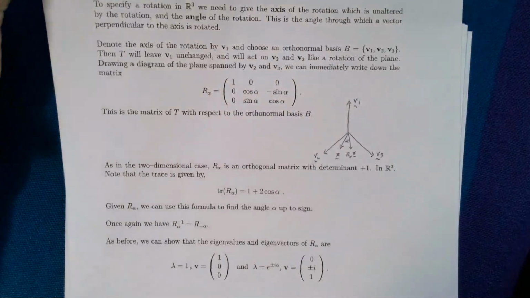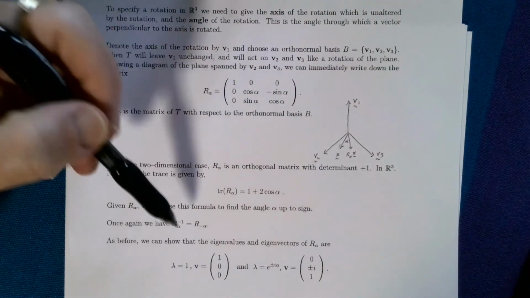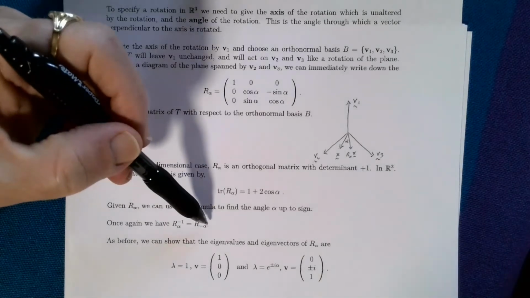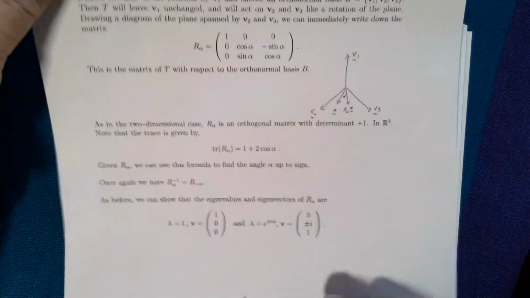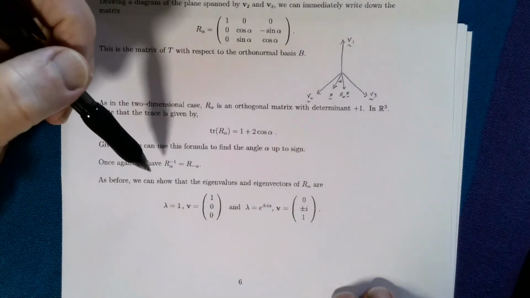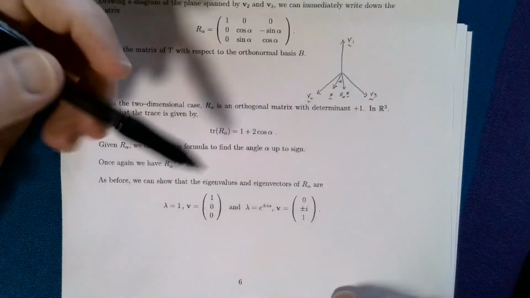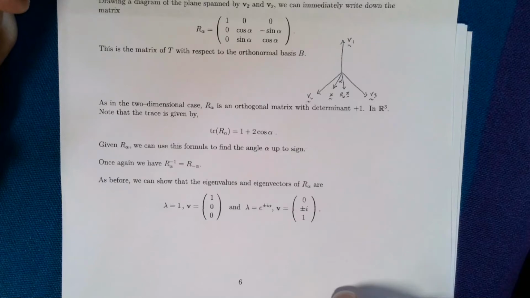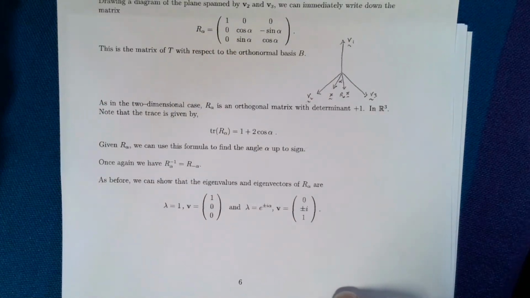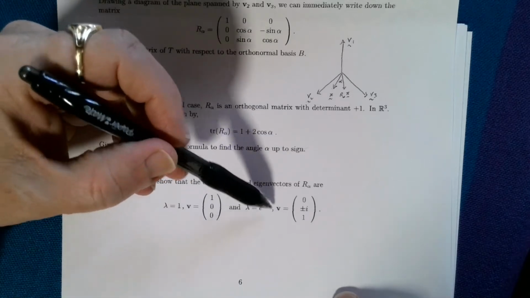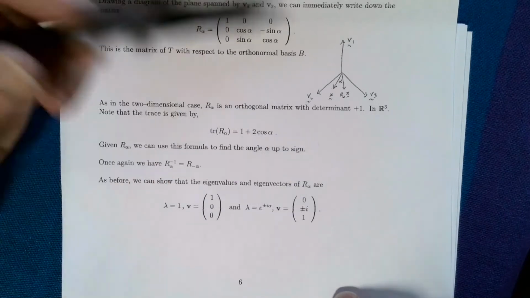Again, for the inverse of this matrix, we're just going to rotate through an angle of minus alpha, so we can write that down. And as before, we can do the same calculations we did before and show that the eigenvalues and eigenvectors of this matrix are lambda equals 1 and v is 1, 0, 0. That's the v1 vector that we started with, with respect to this basis, and the other 2 eigenvalues are complex, and there are corresponding eigenvectors.